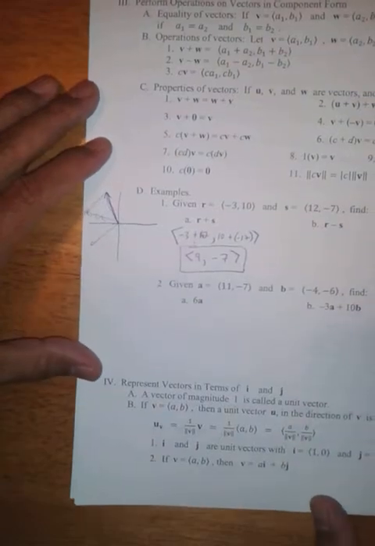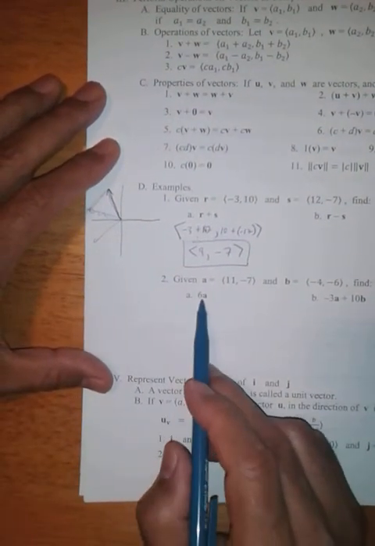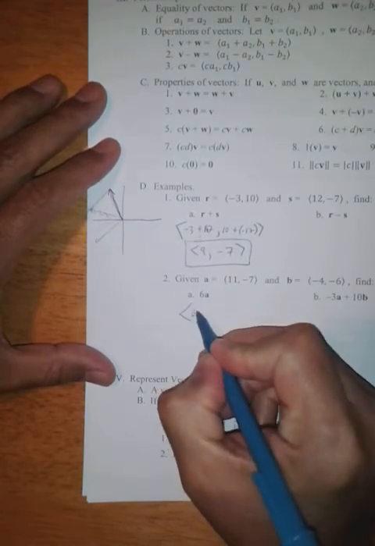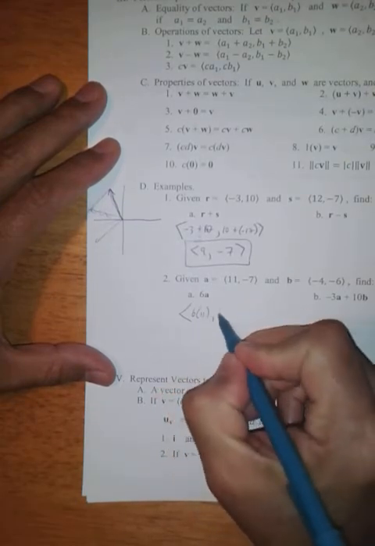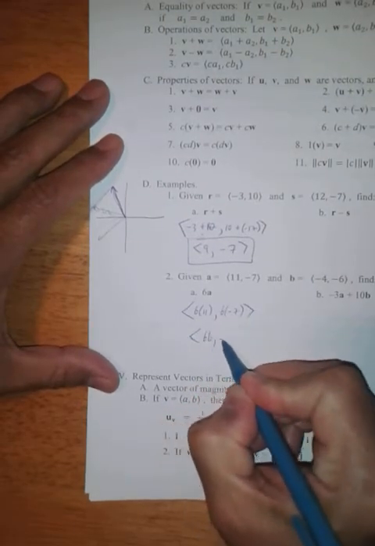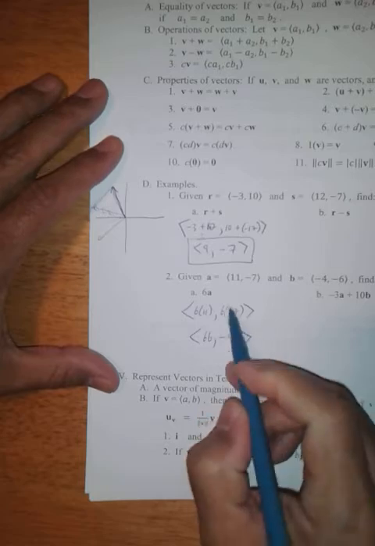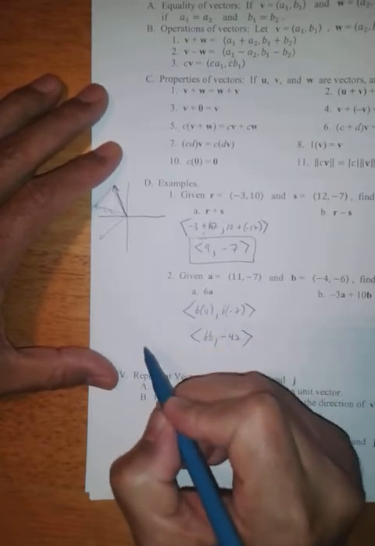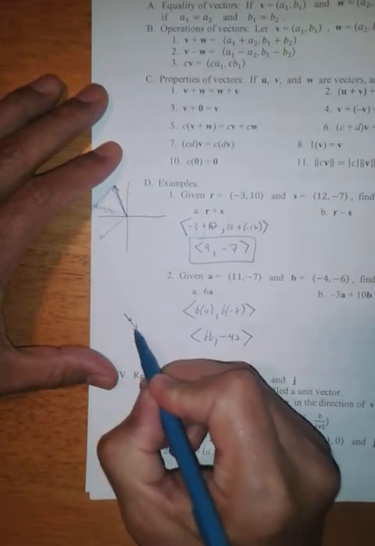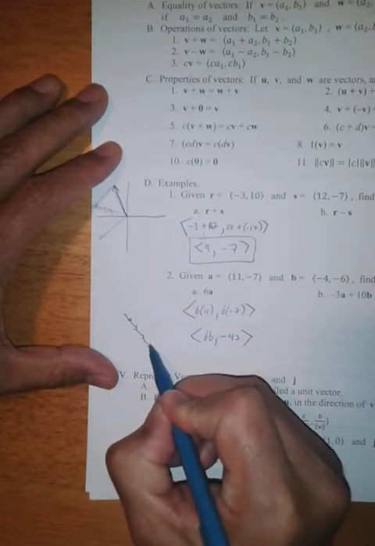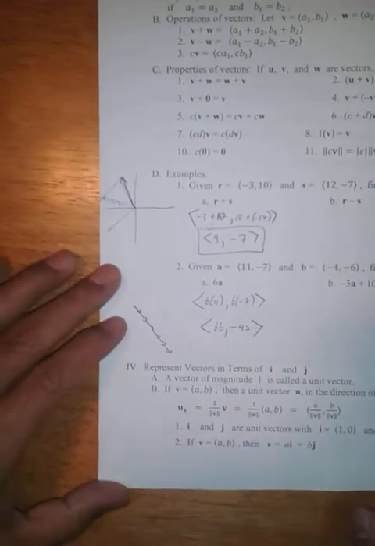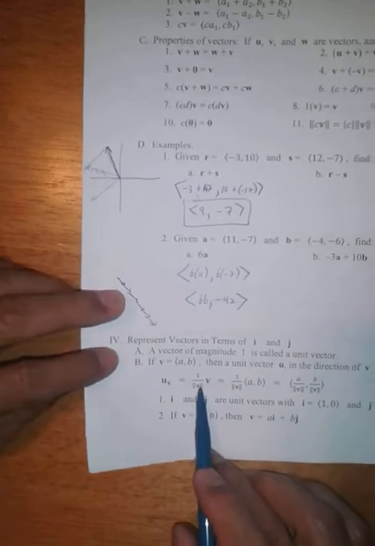All right, let's do 6A. So 6A, again, we said we just multiply each of the components. So this will be 6 times 11, comma, 6 times negative 7. All right, notice my components, right? This is 66, negative 42. Right, and if I was to look at what A looks like, let's say 11, negative 7 looks kind of like that. 6 of those would be 6 times the length, like so. Okay? All right.